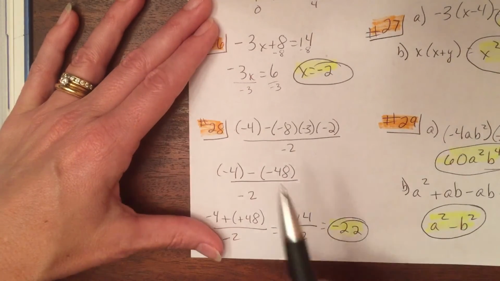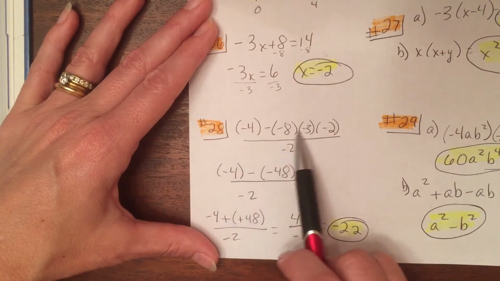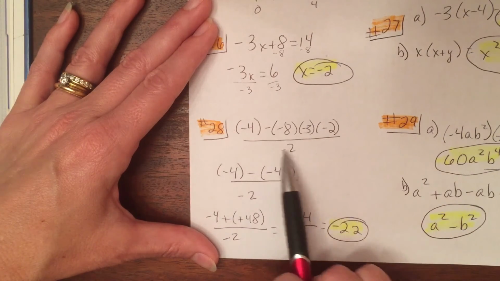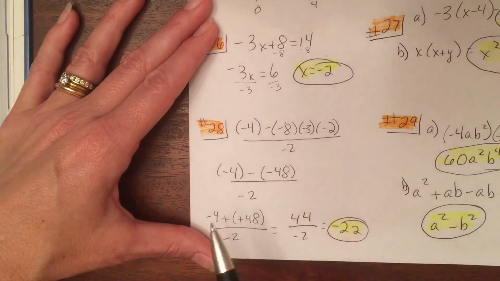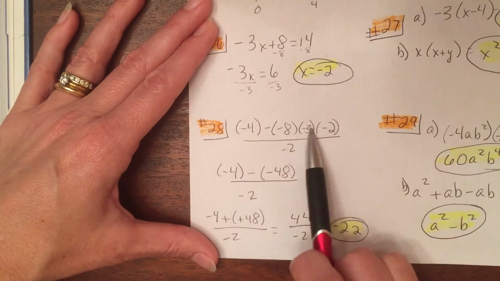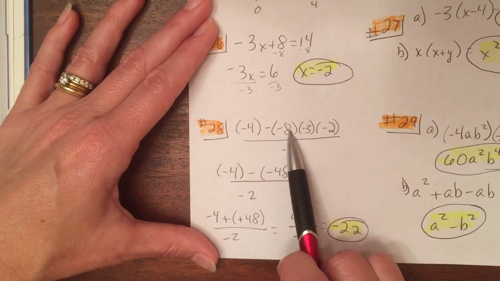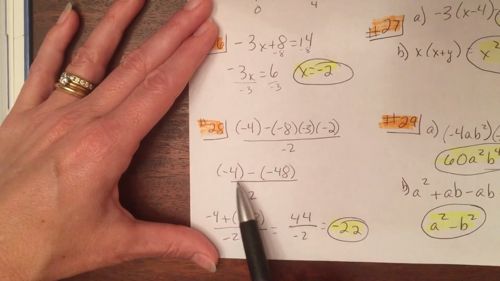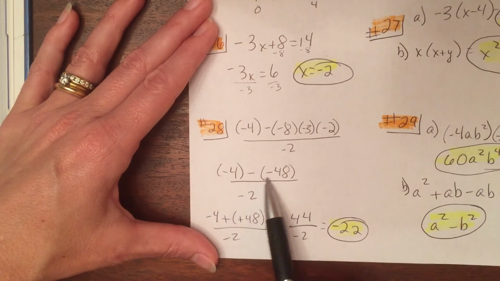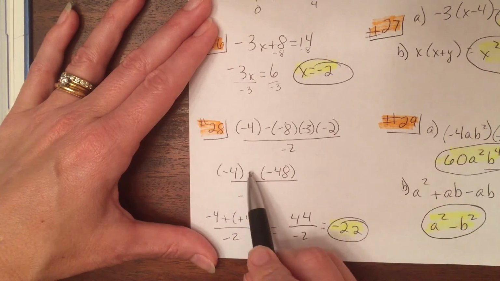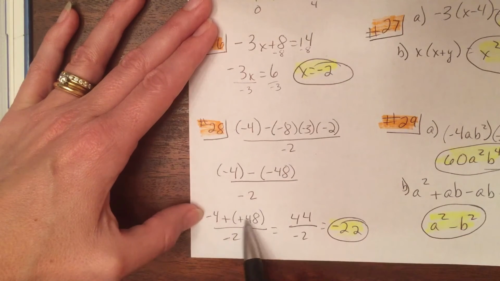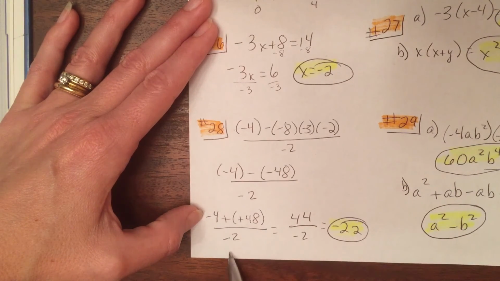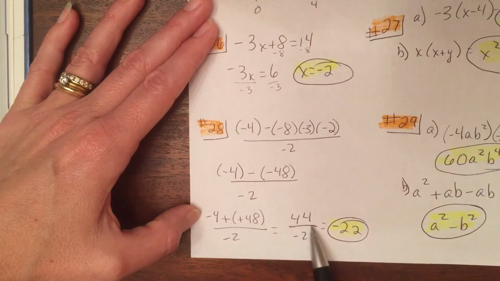Okay, 28 was a little difficult. We got negative 4 minus, and these are all numbers multiplied, divided by negative 2. So we need to take care of everything up here before we do this division, okay? And the multiplication comes first. Negative 2 times negative 3 times negative 8 gave me negative 48. So now I have negative 4 minus a negative 48. Instead of minus, I'm going to add the opposite. So I get negative 4 plus positive 48, which results in positive 44. Divide by negative 2 gives me a result of negative 22.